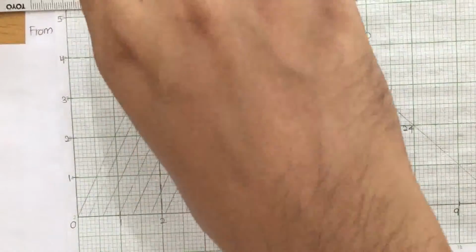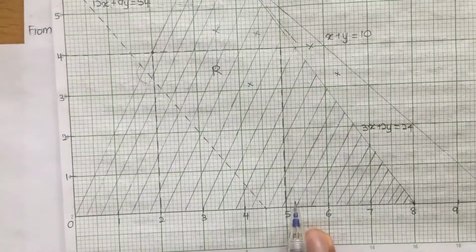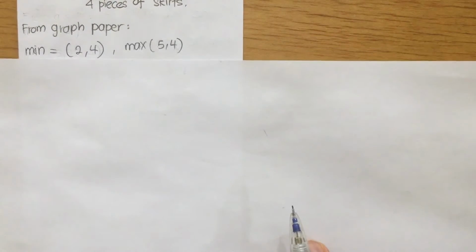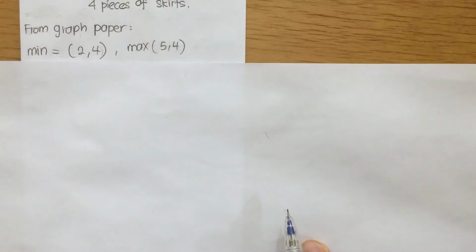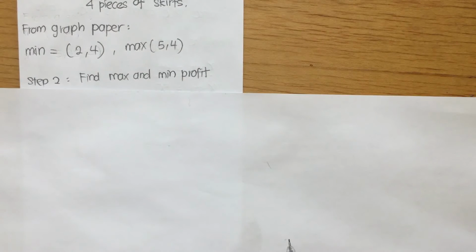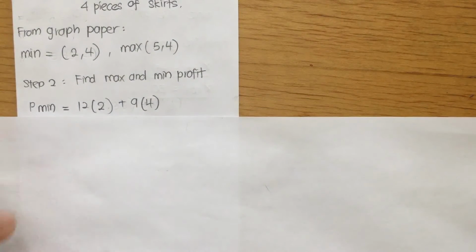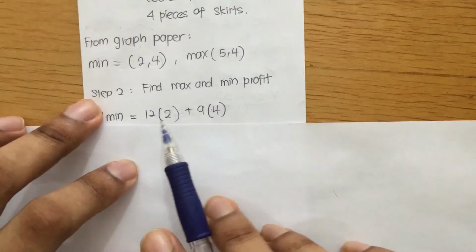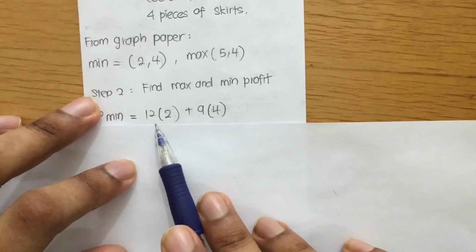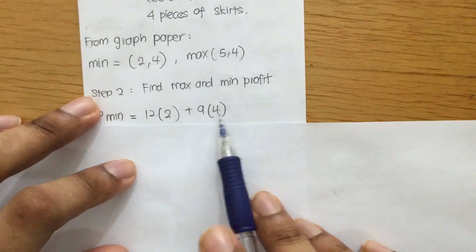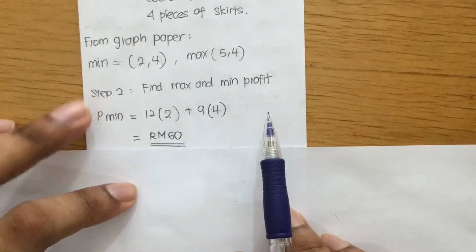Let me proceed to the discussion of question C part 2. So from the graph paper, your minimum is 2 and 4 and your maximum is 5 and 4. So for step 2, we need to find the maximum and the minimum profit. For the minimum profit, 12 times 2 and then 9 times 4. So you calculate this, 24 plus 36, you should get 60 ringgit as your minimum profit.